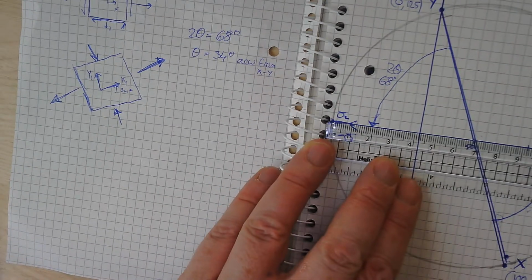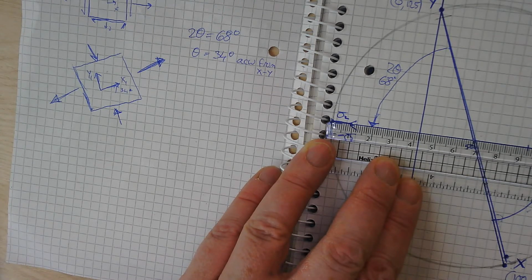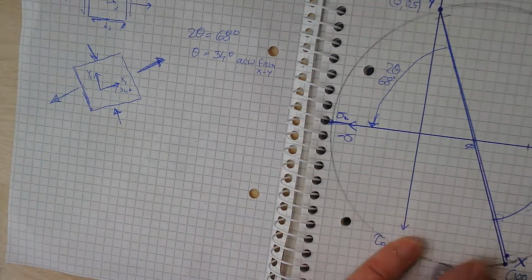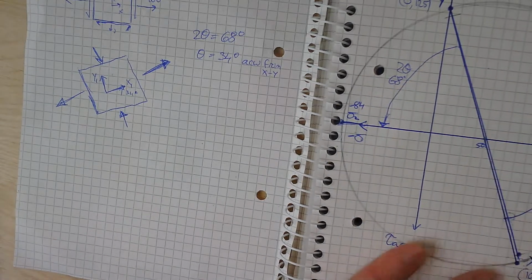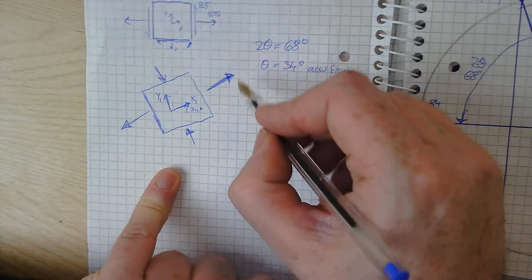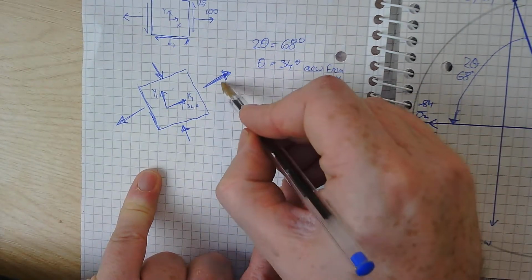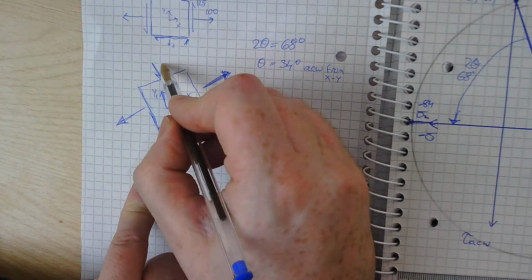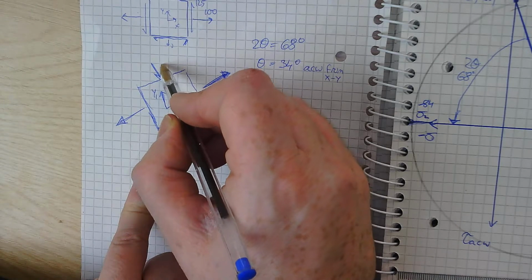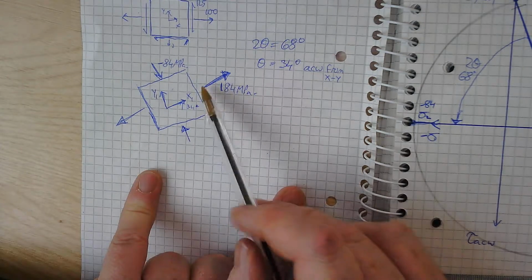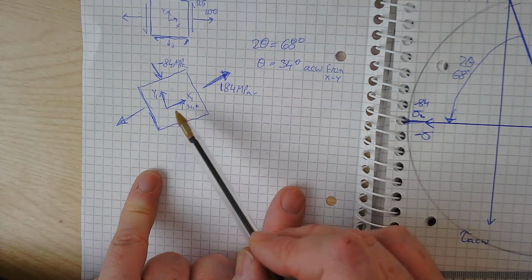And sigma 2 would be minus 84, double that. Okay, so 184 and minus 84. So in this new coordinate system, in the new x-axis, you've got tension of 184 megapascals, and in your new y direction, you've got a compression of minus 84 megapascals. Okay? So in that new orientation, x1, y1.